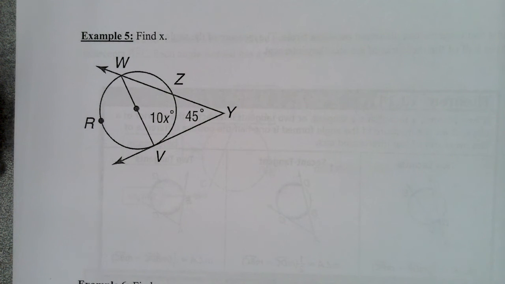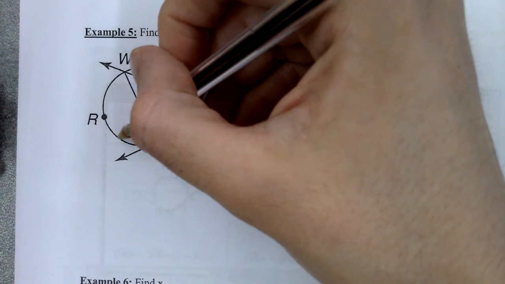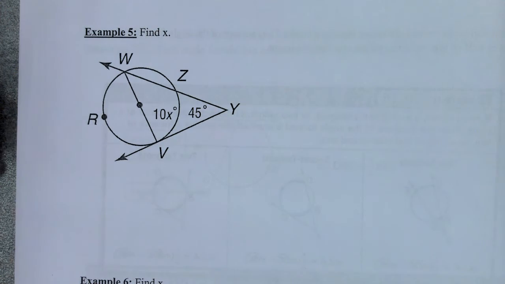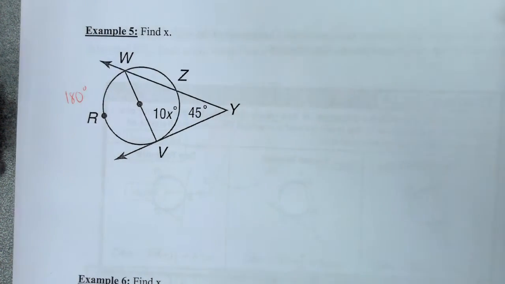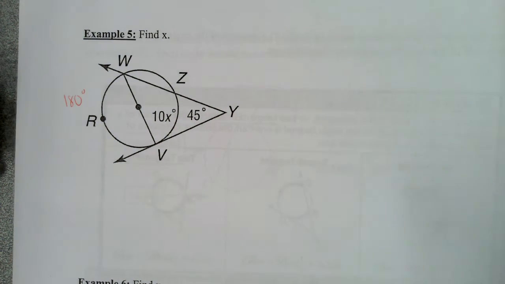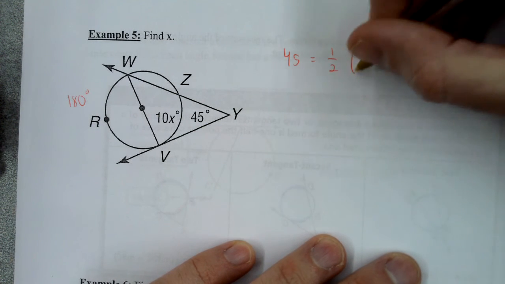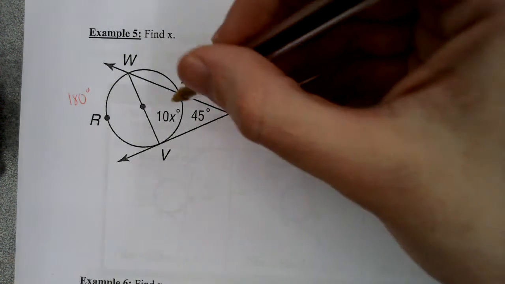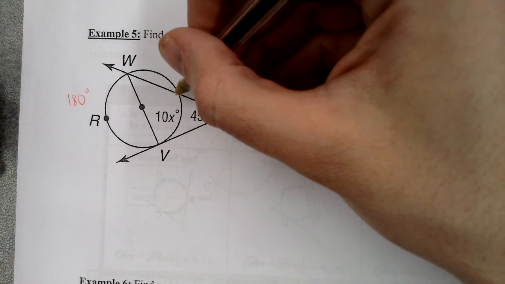Okay, number 5, find x. So my first question is, what is the measure of arc WRV? That is 180 degrees because it's a semicircle, because that's the diameter. So here's what I'm going to do. 45 is the angle. 45 equals 1/2 of 180 minus 10x. That 10x is for the arc. I know it might be hard to see. That 10x is for arc of ZV.